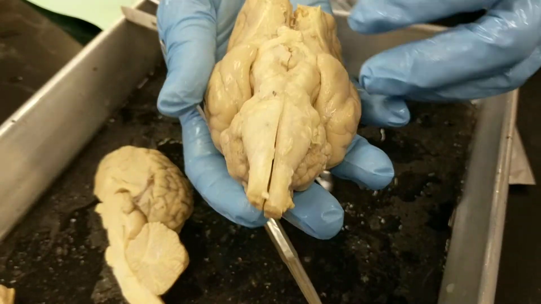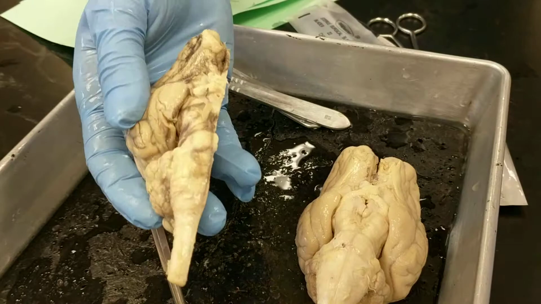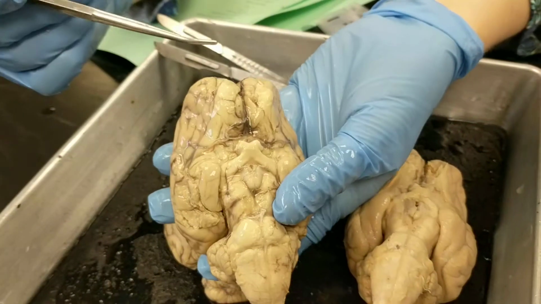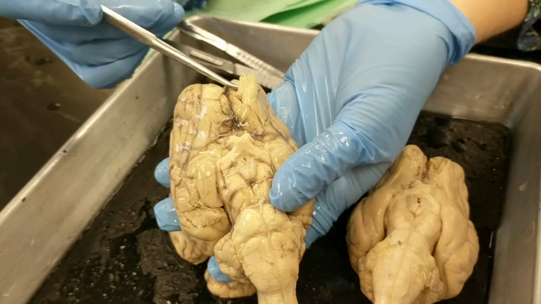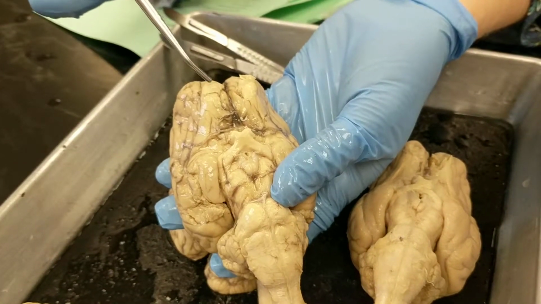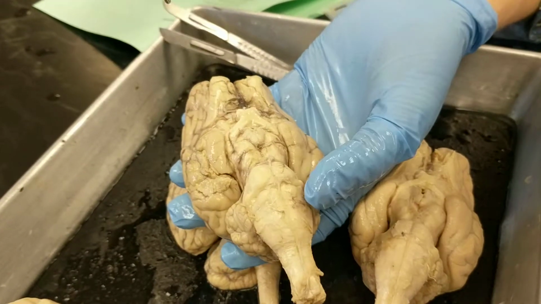On the inferior view, I think we put some of them away here that were better. We have olfactory bulbs. Grab this one right here, I don't know if that helps. These are olfactory bulbs. They're part of the olfactory pathway. The olfactory nerves would actually connect to the bulb and would be going into the nasal cavity.